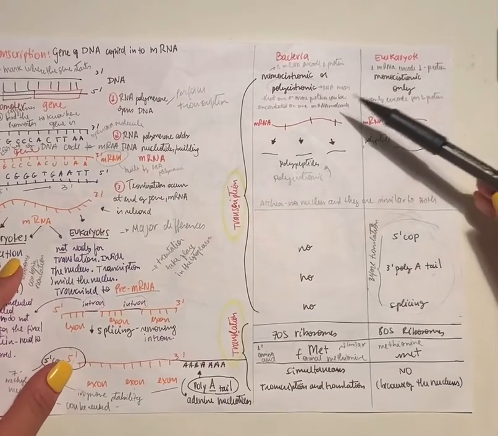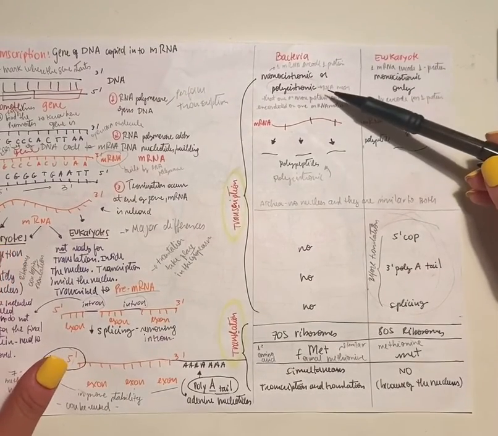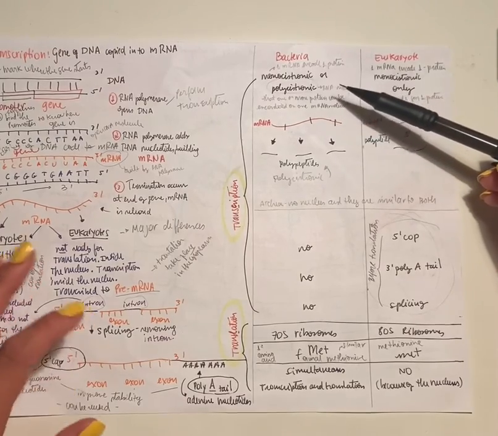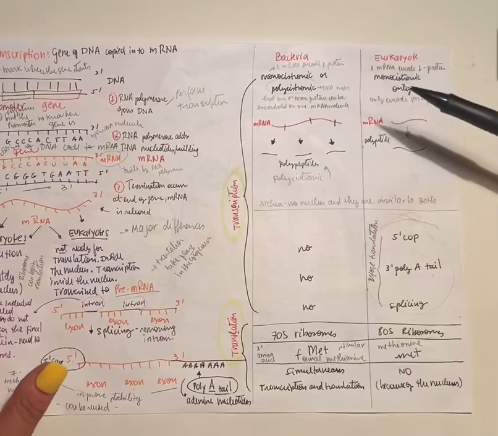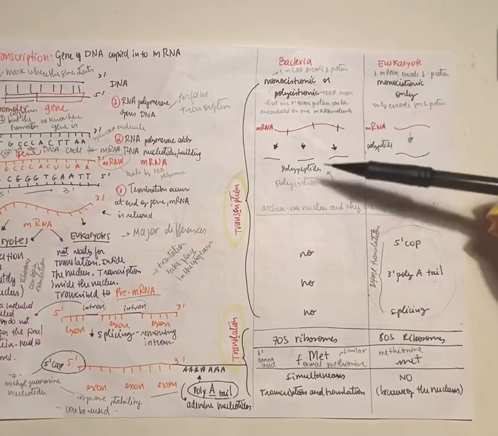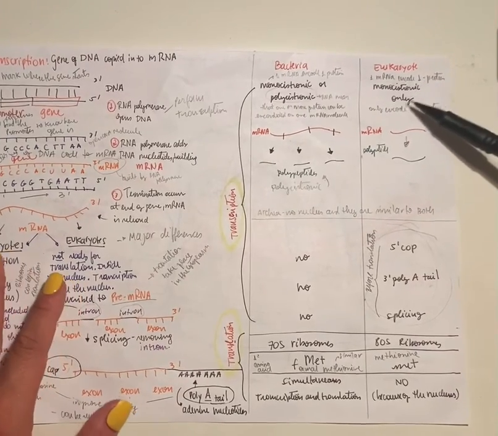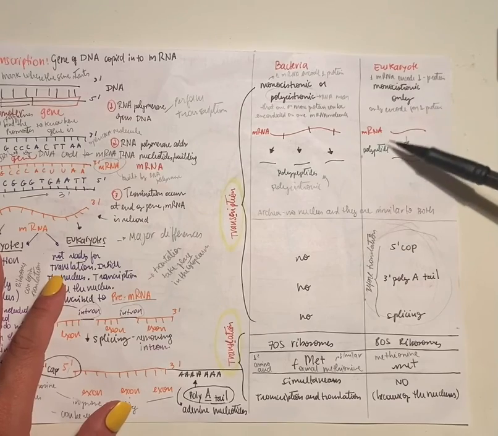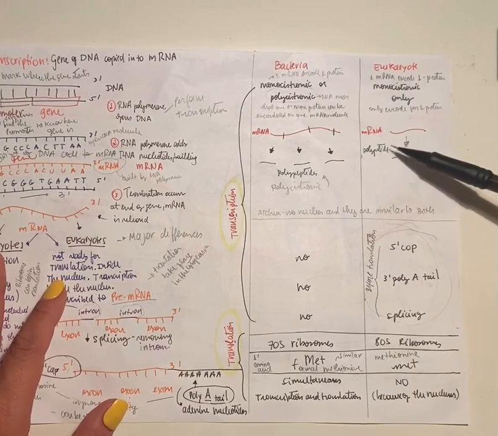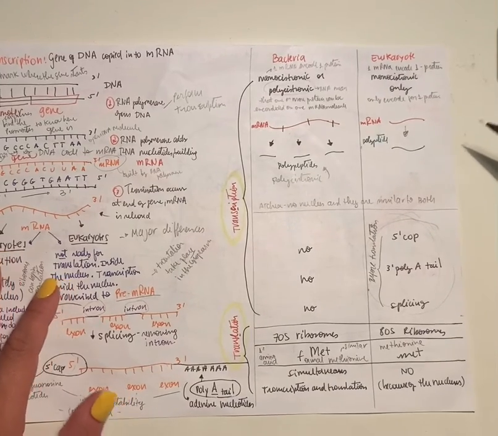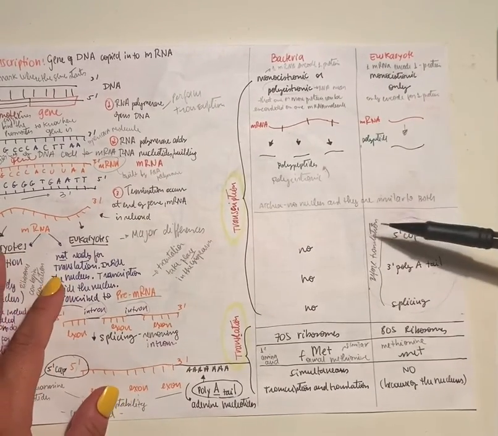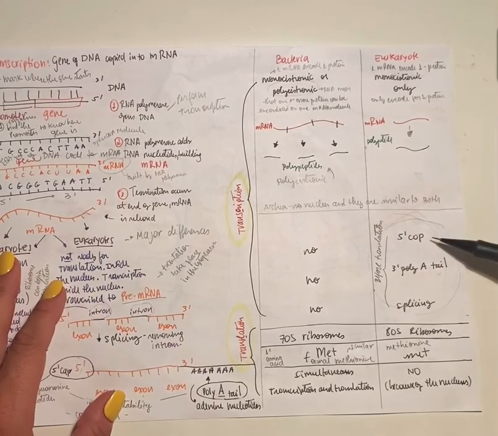Another difference between bacteria and eukaryotes is that bacteria can be monocistronic or polycistronic. Polycistronic means that the mRNA can encode for many different polypeptides. In eukaryotes, they are monocistronic, so the mRNA is going to encode for only one polypeptide. In transcription, there are also other differences, including that in eukaryotes, since it happens in the nucleus, they have a 5' cap, a 3' poly A tail, and splicing happening.